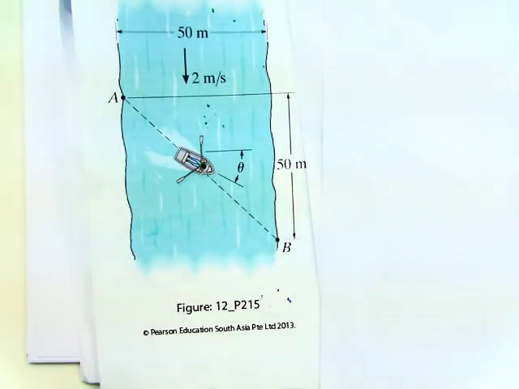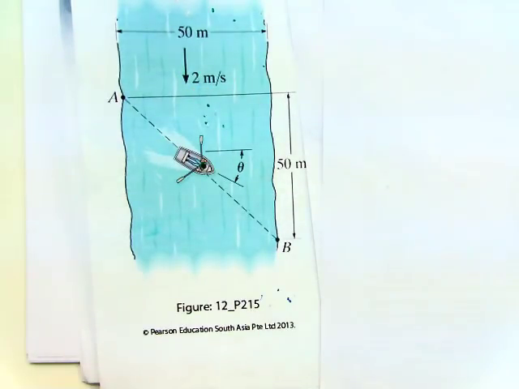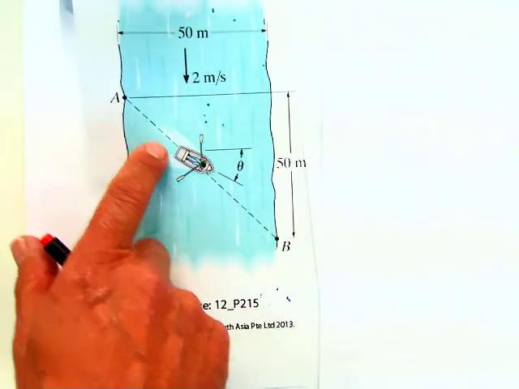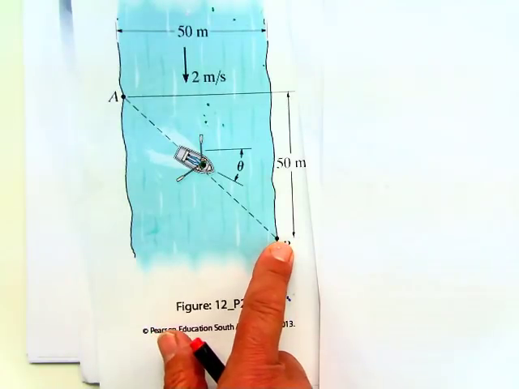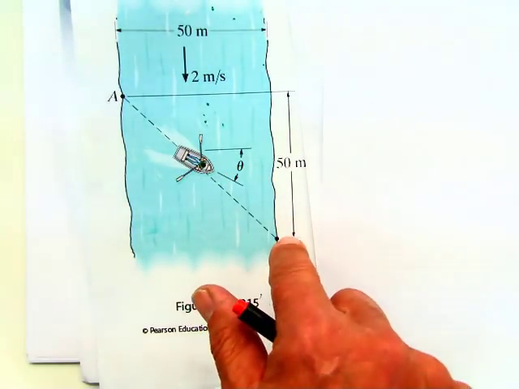Okay, problem 11. I think you did something similar in class. You have a river flowing at 2 meters per second. And this guy wants to start at A and finish at B. Now, in which direction should he steer the boat so that he gets to B?